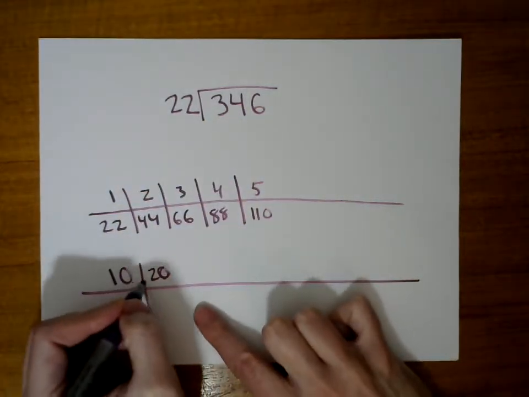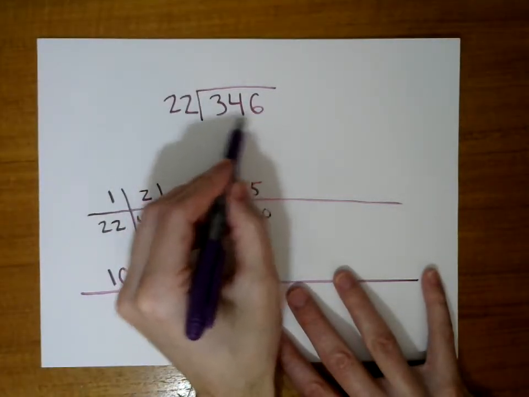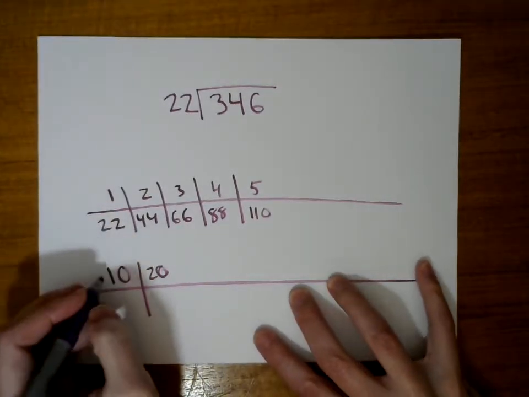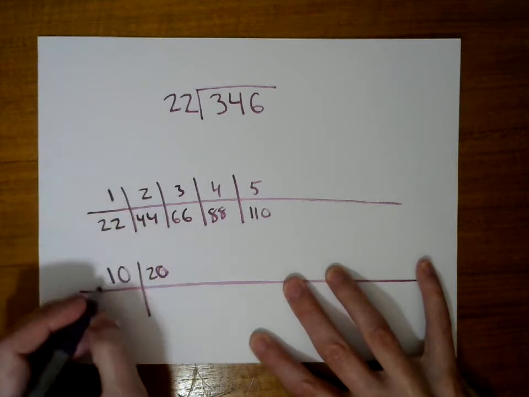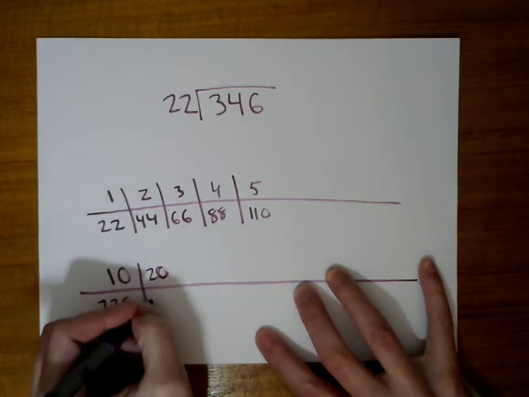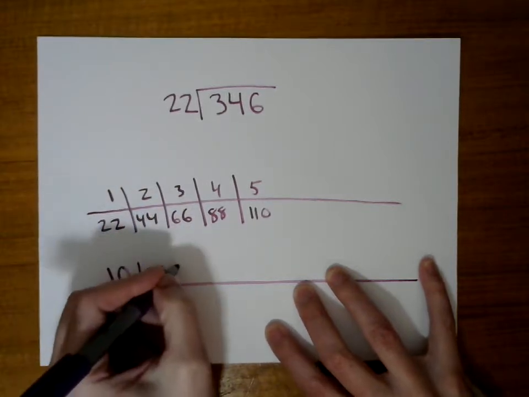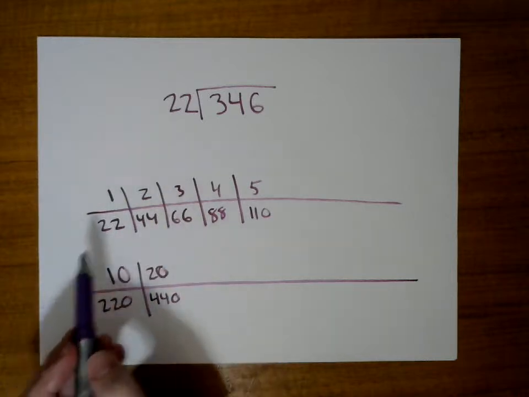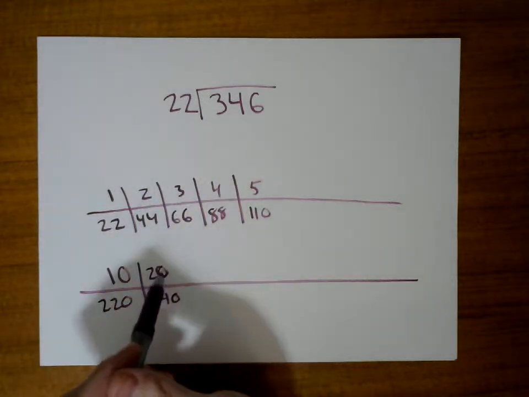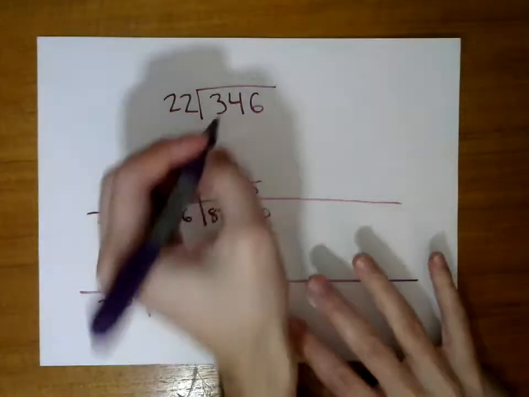But look, we can do the same thing we did with 1-digit divisors to get closer to this 346, this dividend. So if one group of 22 is 22, 10 groups of 22 is 22 with another place value, 220. 2 groups of 22 is 44, so 20 groups of 22 would be 44 with another place value, 440. Whoa, we already got past this. That was 440, too big of a number here. So I guess we'll just go with 220. That gets us somewhat close.